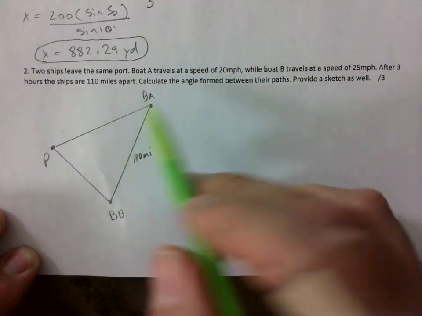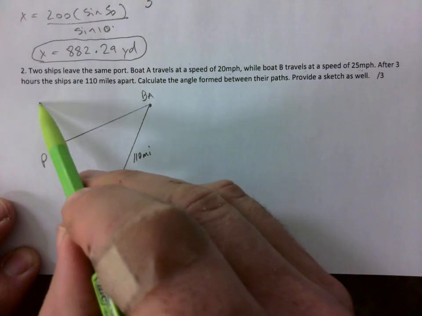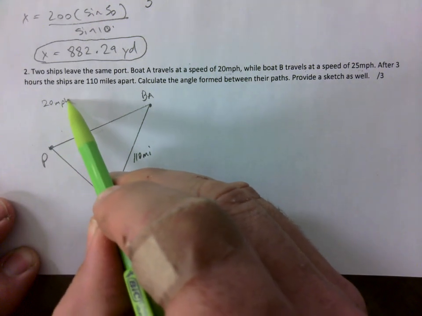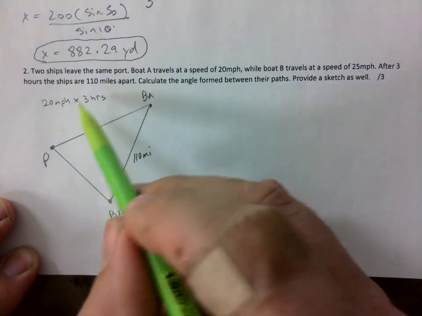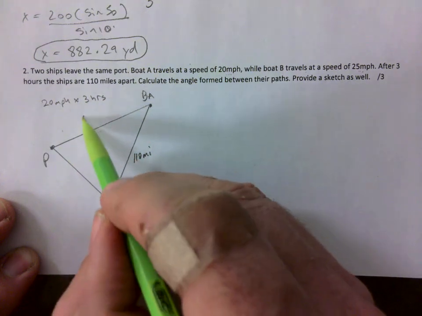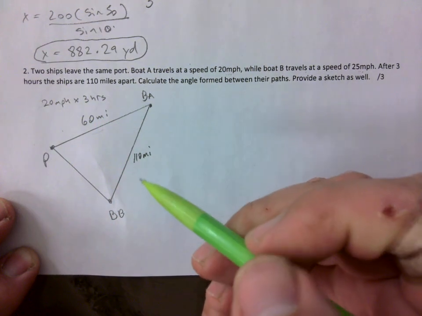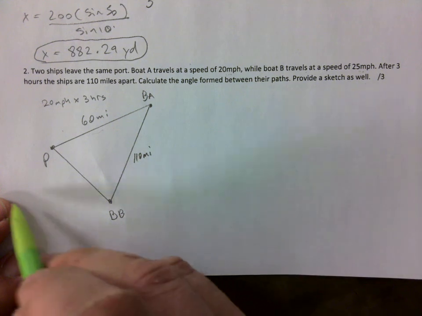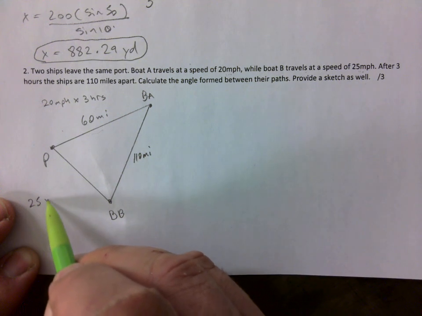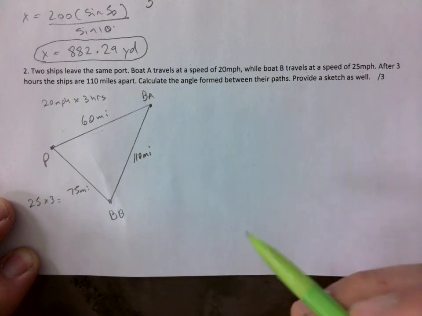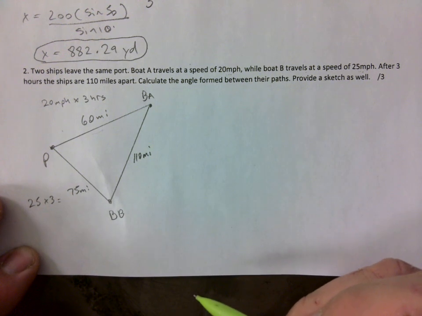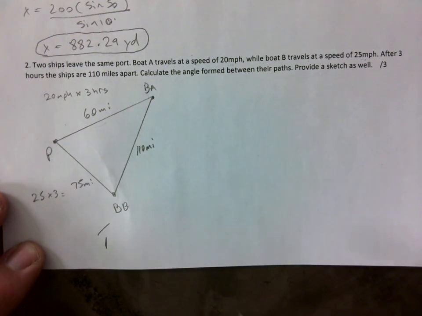We need to do something with the speed and the time. So you just go 20 miles per hour and multiply it by 3 hours. Okay, the hours cancel out, you end up with miles. So that's 60 miles here. And then boat B travels at 25, so 25 times 3, that's 75. Okay, so you've got your 60 and 75. So you get a mark for the diagram.